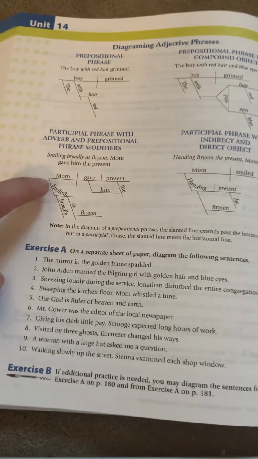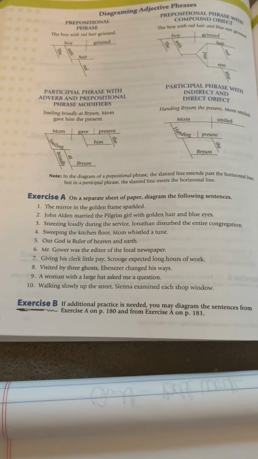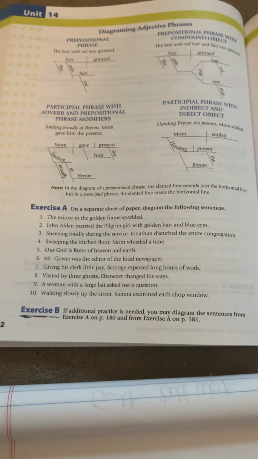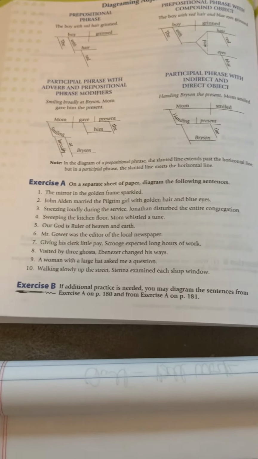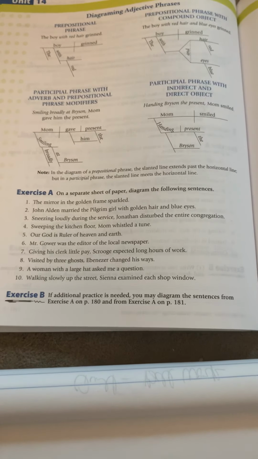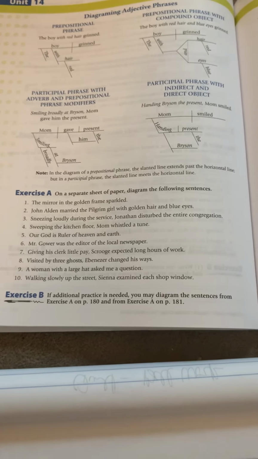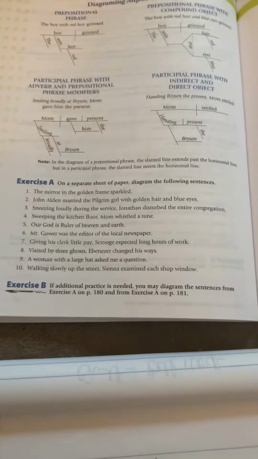All right, so we have 10 sentences here. I'm going to do the first 5 with you, and then the second half will be the ones to do on your own. Remember to feel free and email me or text me or call me if you've got a question. I had a few of you do that with your last one. I'm happy to help, okay?